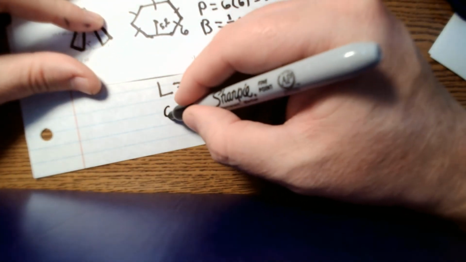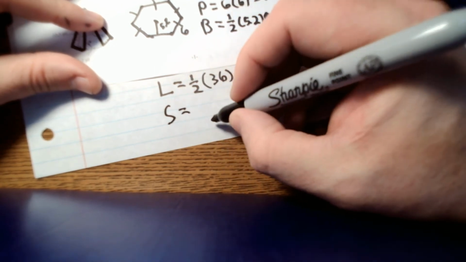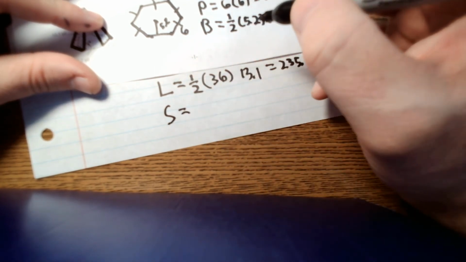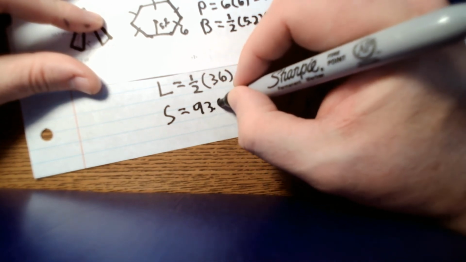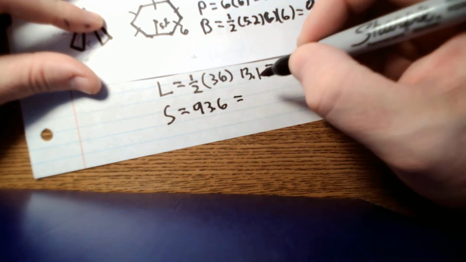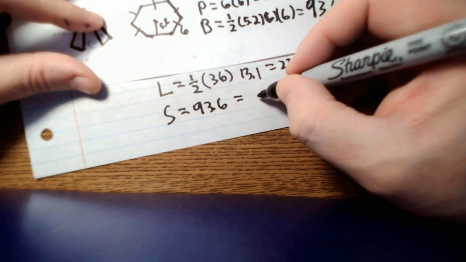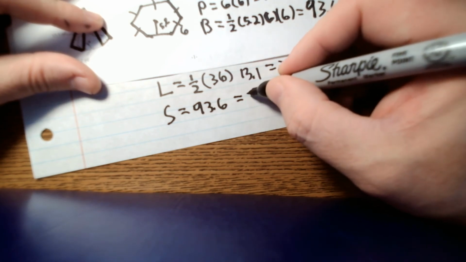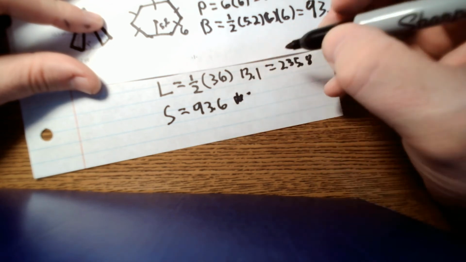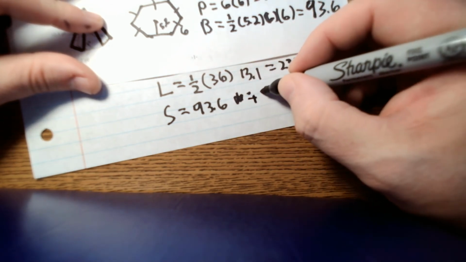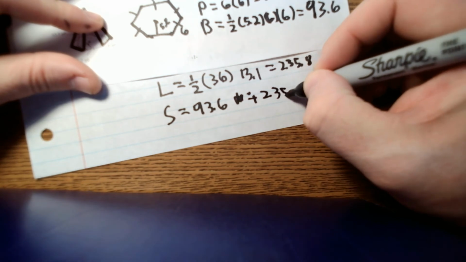And then surface area should be very easy because we're just going to add the area of the base, and I don't know why I put an equal sign there. Let's pretend I didn't. Let's pretend I put a plus 235.8.